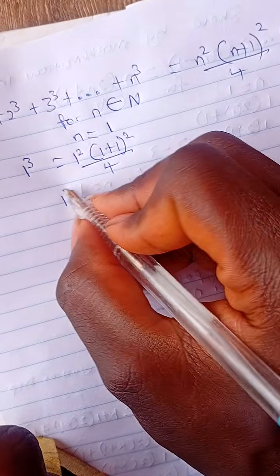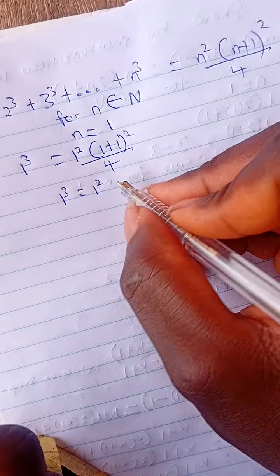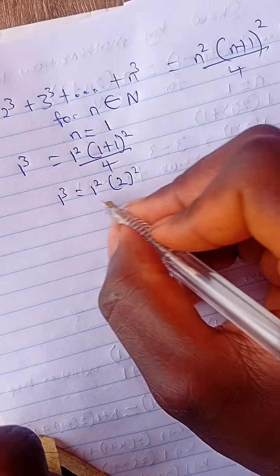So here you have 1 cube equals to 1 square into bracket 1 plus 1, 2 square, over 4.